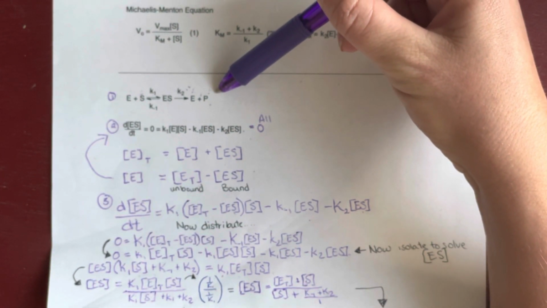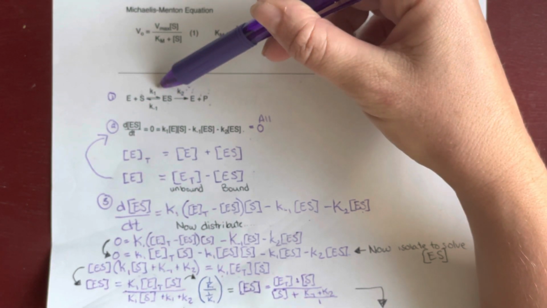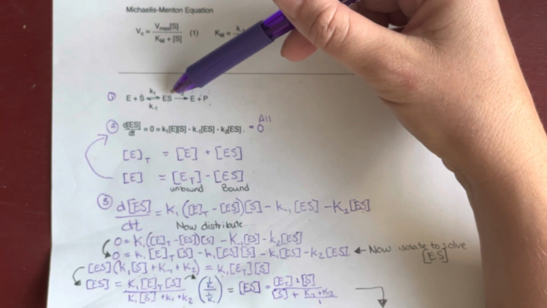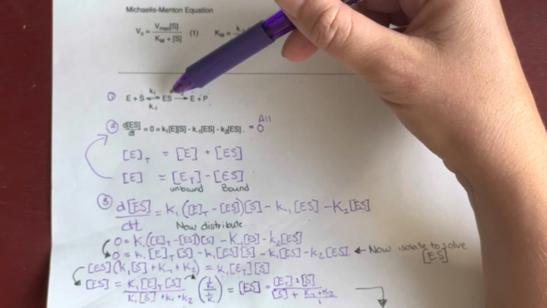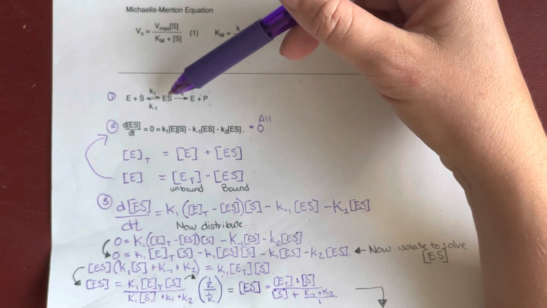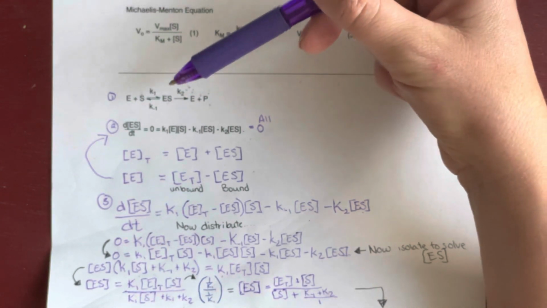Reaction 1 proceeds both forwards and backwards, represented here by K1 and K negative 1, resulting in enzyme substrate. So this is E and S. This is combined into the enzyme-substrate complex, or the Michaelis complex, as it is also called.